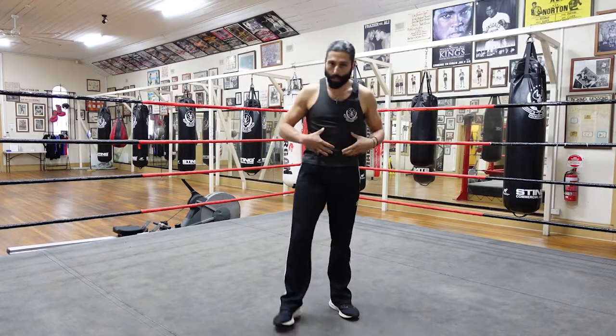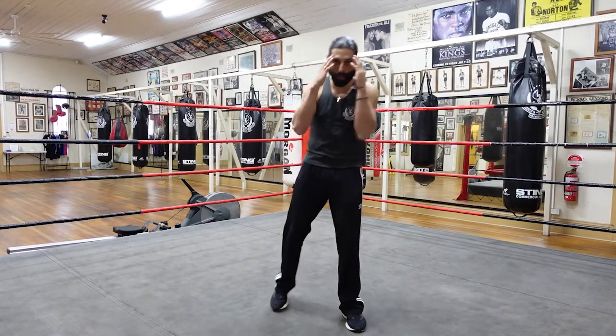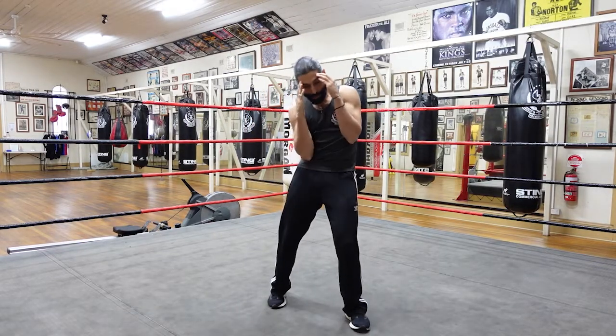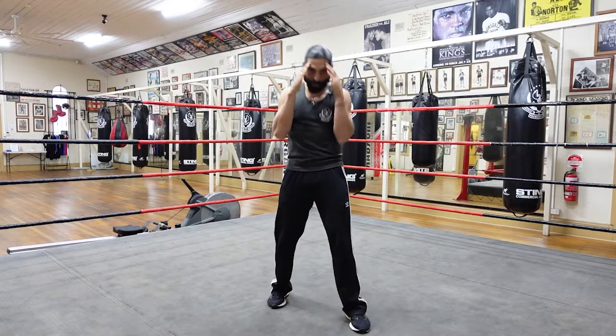When you're receiving body rips, similar kind of concept. You're in that tight guard and you're dropping the elbow into the side to protect those ribs.